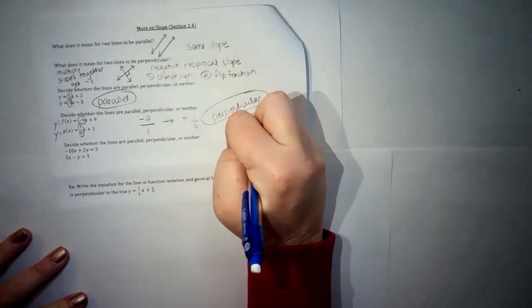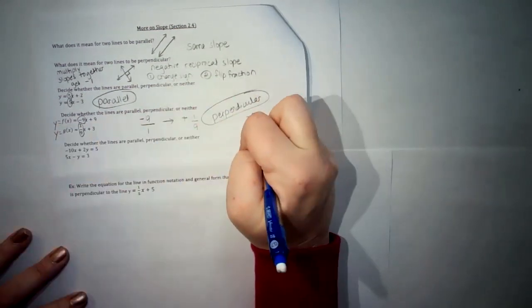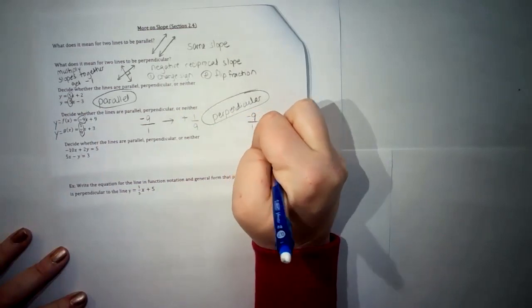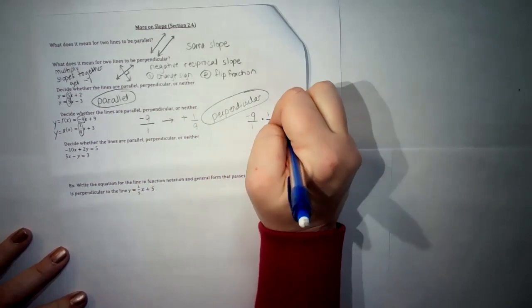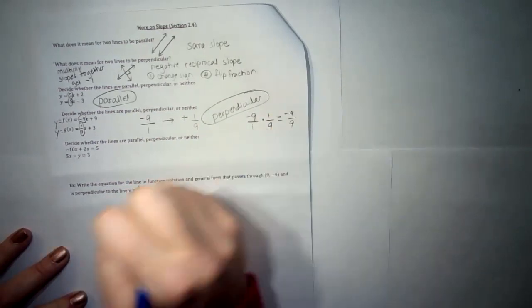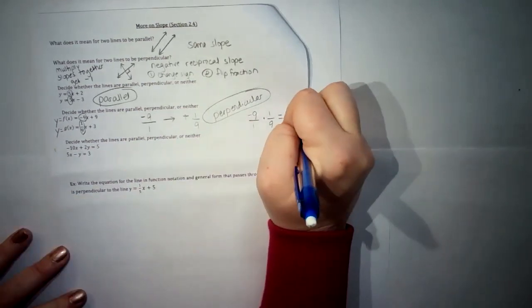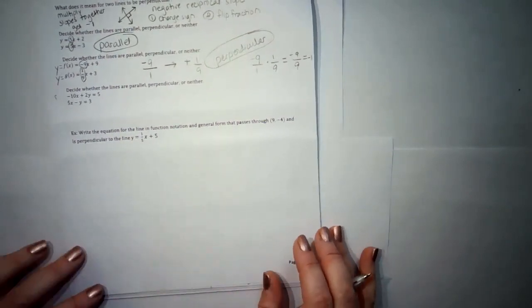Okay, so what if we have a -9/1, because that's really what this is, times a 1/9. Let's see what we get. In the numerator, we get -9. In the denominator, we get a +9. That reduces down to -1. Sure enough. Cool. Okay. Now we got a little work to do.